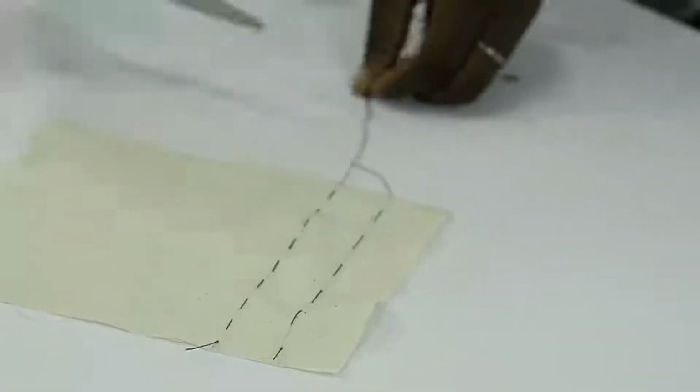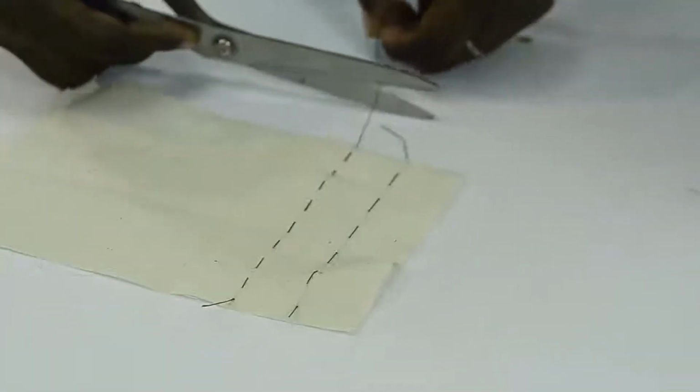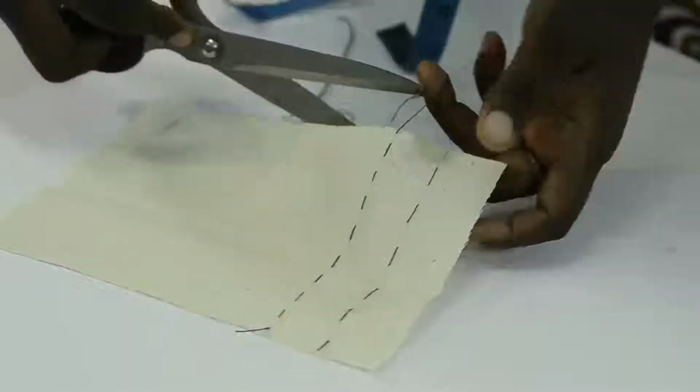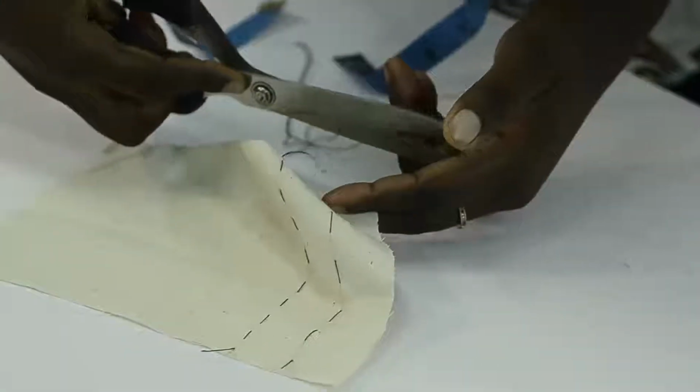We cut off the excess thread again. So that's the outcome of the short tacking stitches.